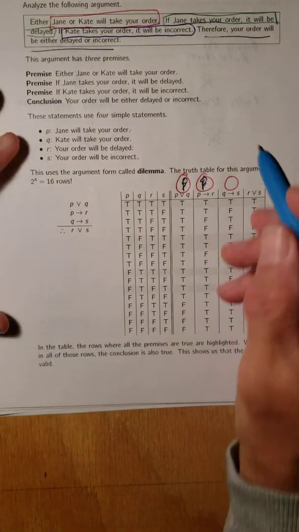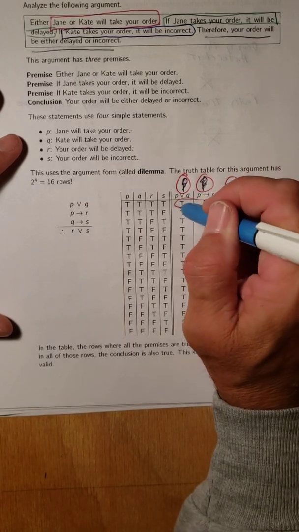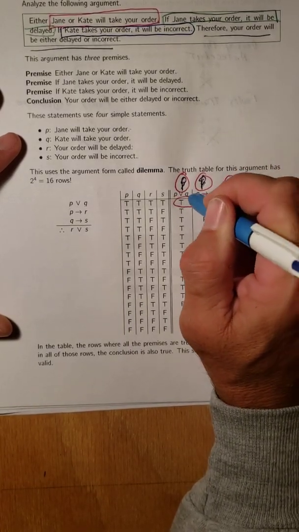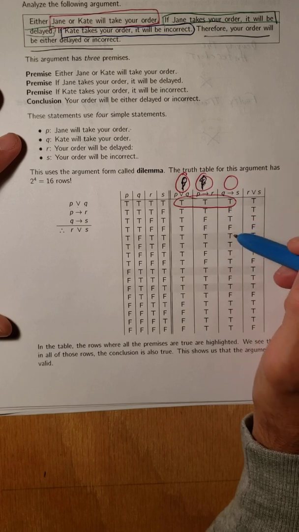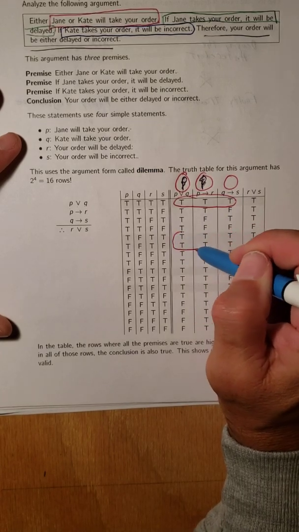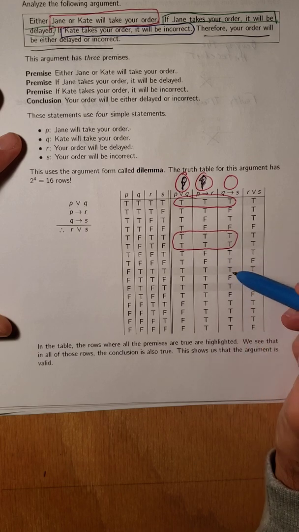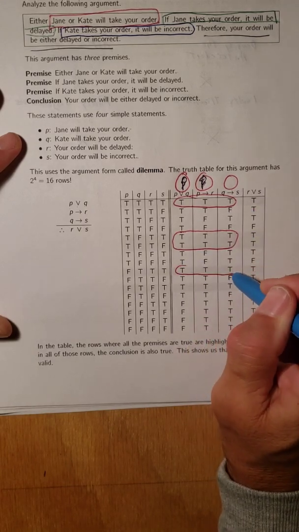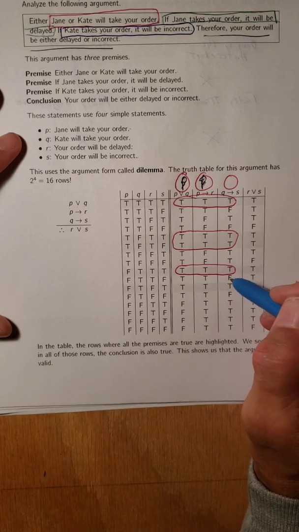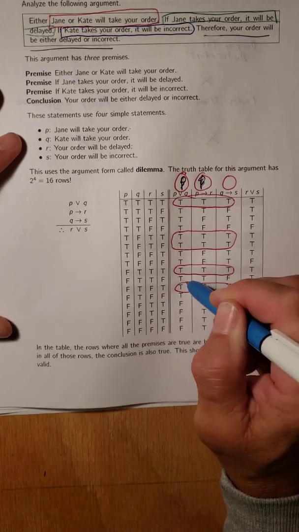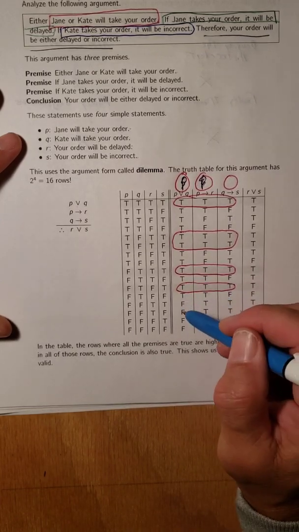So all I really need to do is look at the rows where all 3 of them are true. So it's here. These two rows. Let's see, there's a false, there's a false. Here's one where they're all true. False, all true. False, false, false, false, false.